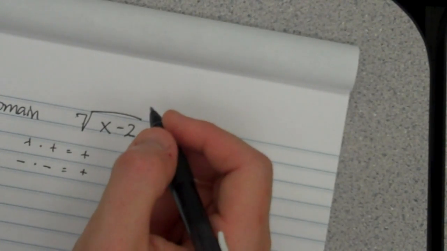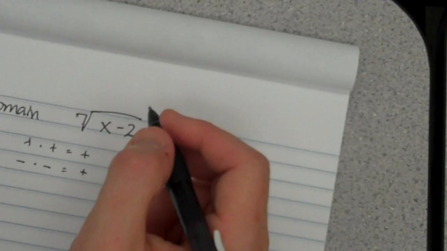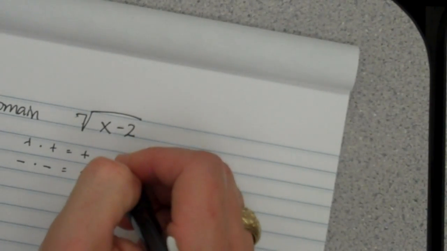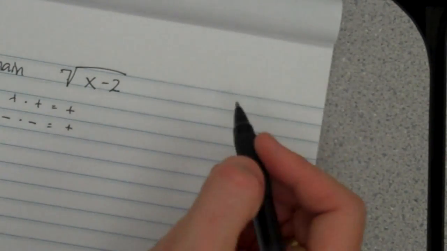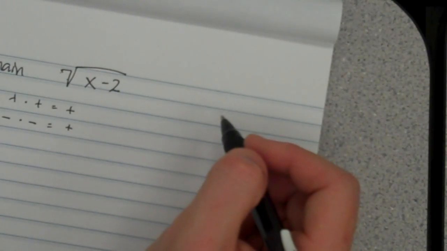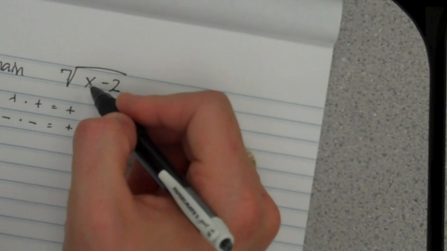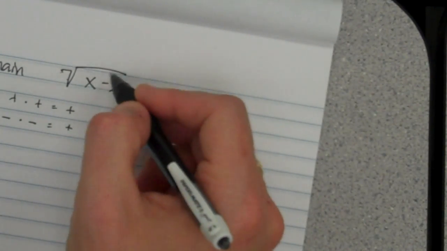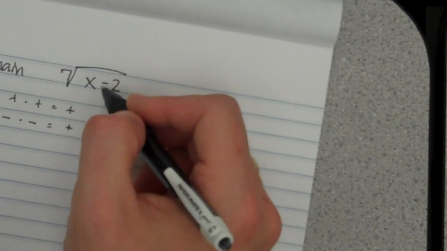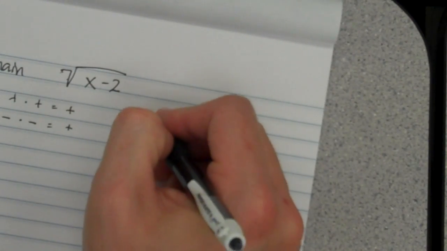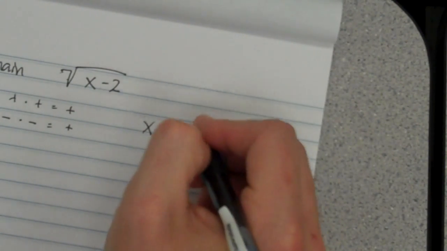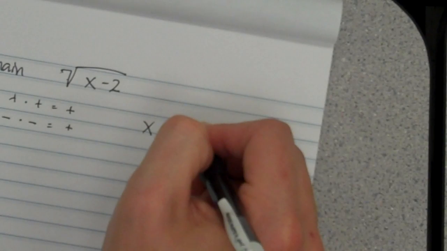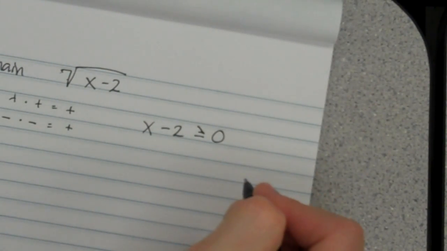Technically, there is a square root of a negative, but that's imaginary, and we're not going to talk about that yet. We're going to save that for later, so get excited about that in the future. But for our purposes right now, there is no square root of a negative. So I cannot do anything that would be the square root of anything less than 0. So what I'm going to do is say x minus 2 must be greater than or equal to 0.